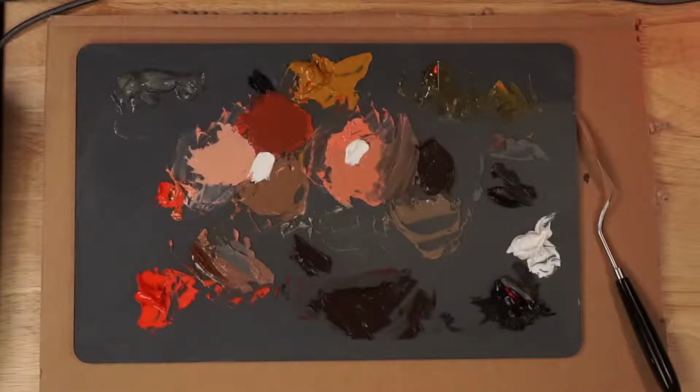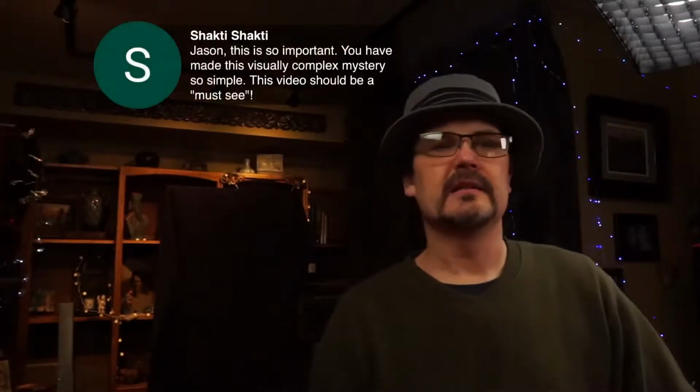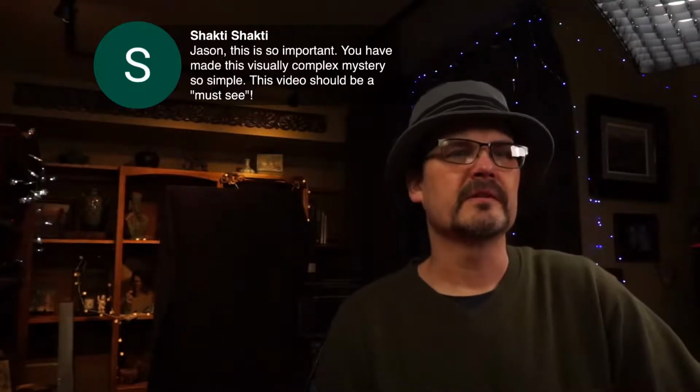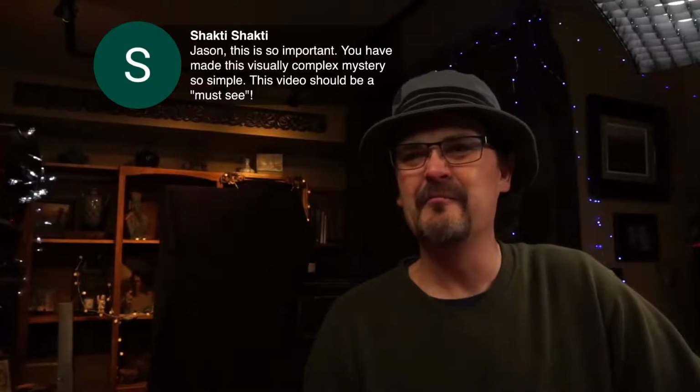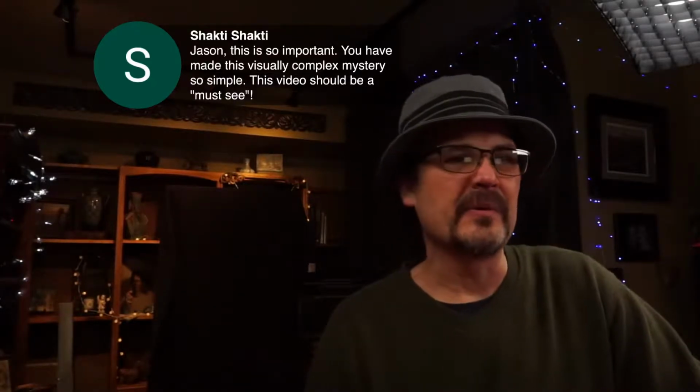Okay, everybody, let's see what we got here. Let's see. Shakti says, this is so important. You have made it visually complex. Well, if it helps, I hope it helps everybody. And the thing is, if it's valuable, prove it. Show me those good paintings. I want to see it in your painting, right? Prove that it's valuable to me by making your paintings go up 1,000%. That's what I'd like to see.